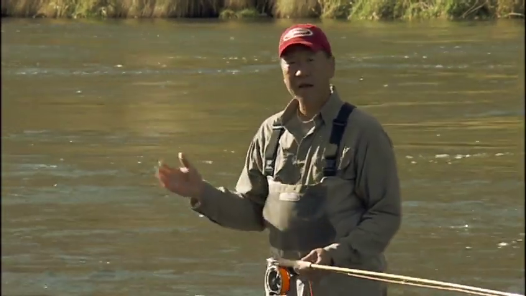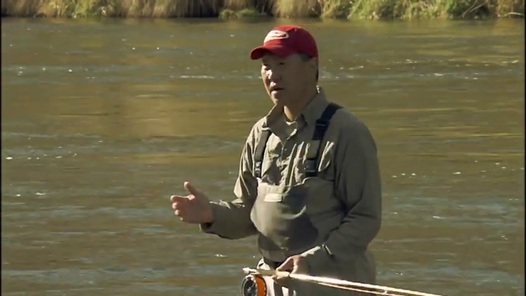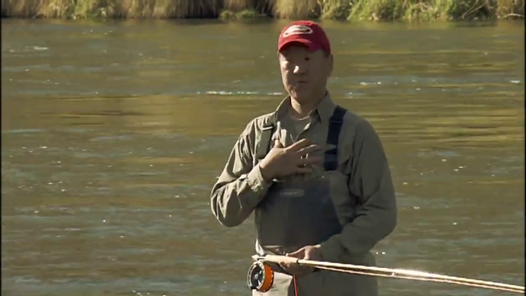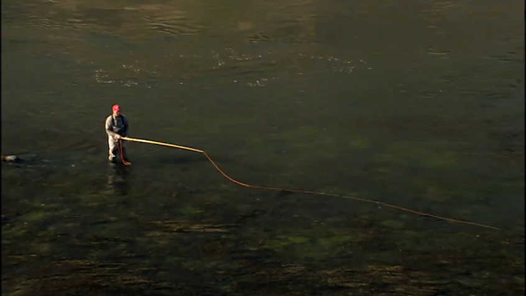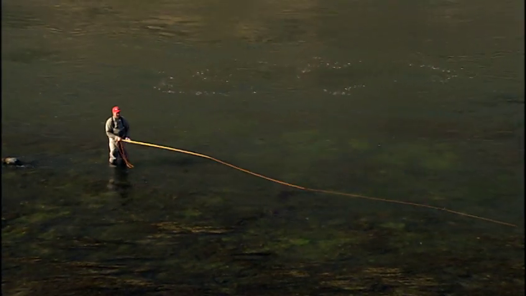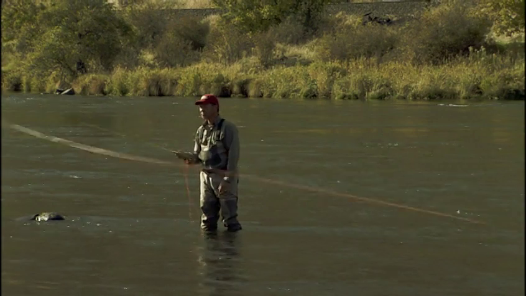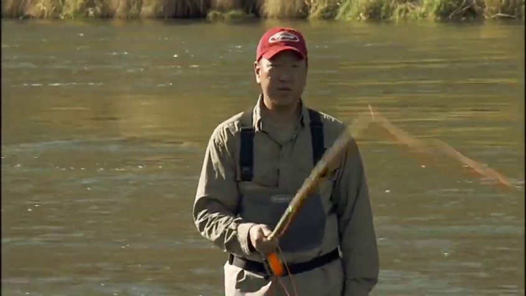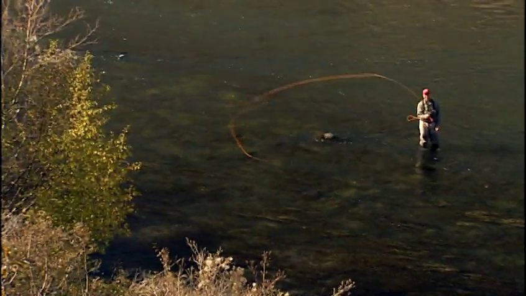There's a couple of things that we can do with our casts to improve our casting efficiency. Since we're making the back cast underneath the rod tip, what we can actually now do is incorporate some of our big muscles, our core trunk muscles, the torso. So what we can actually do here is use a little torso rotation during our back cast and forward cast. What this starts to do is put a little bit of additional energy into our casts and improves the efficiency of the cast.